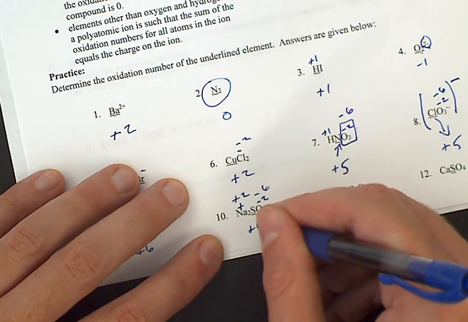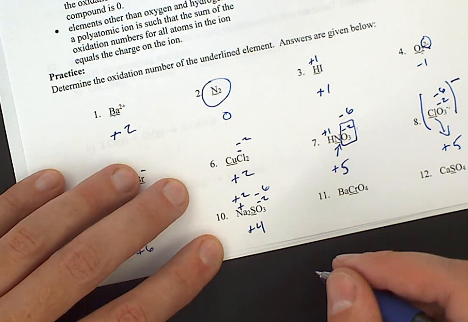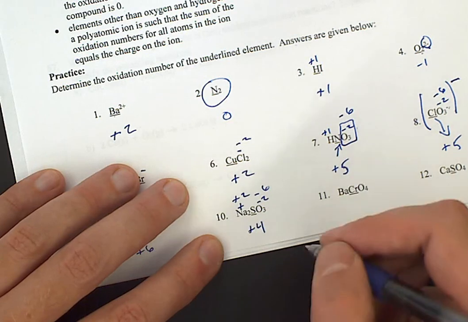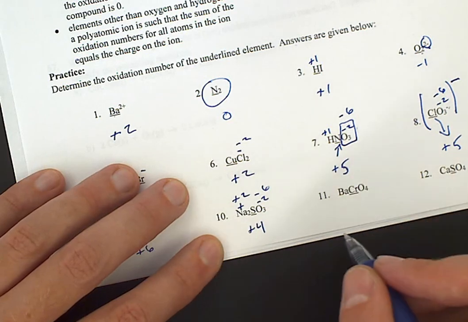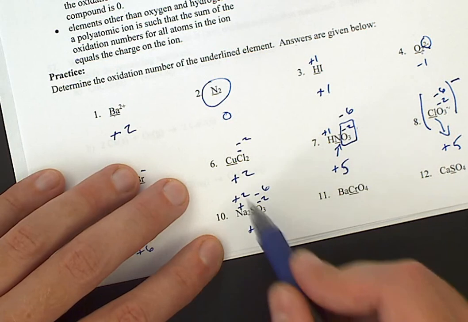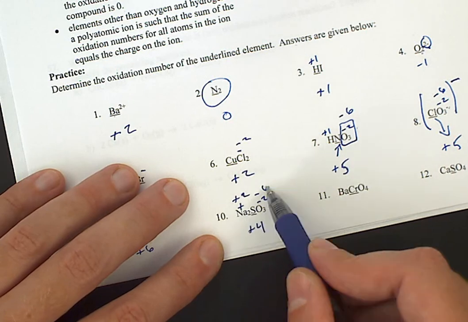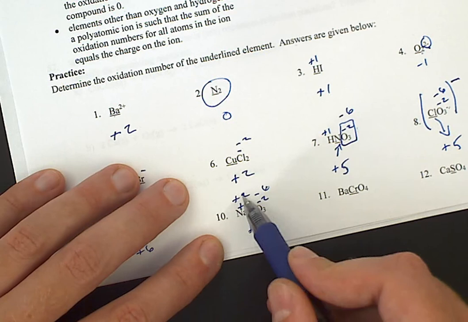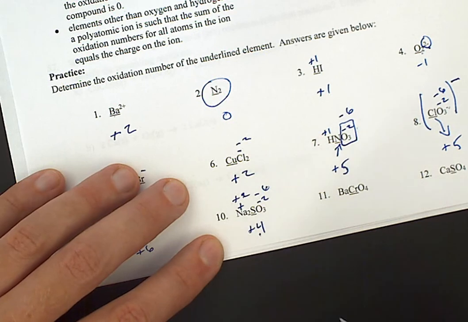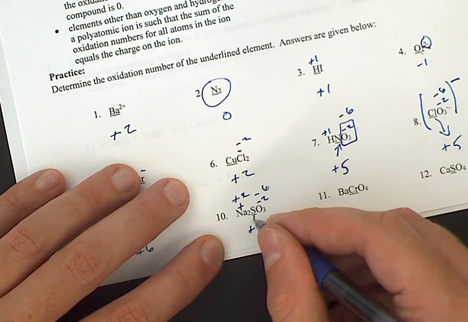In order to balance it out, I've got +2, -6, +4. So the 2 and the 4 balance out the -6 value for the oxygen. So the oxidation number for sulfur is going to be 4.